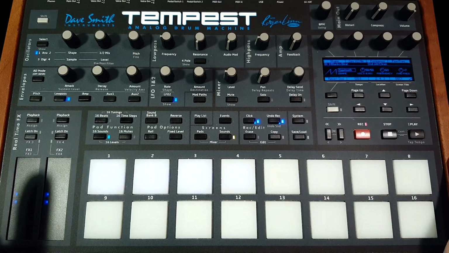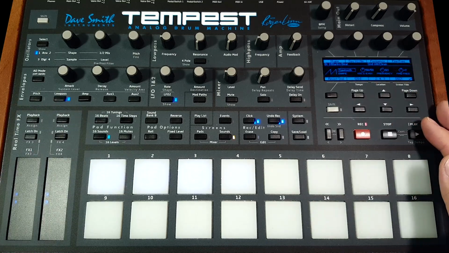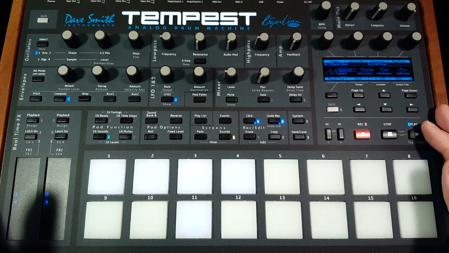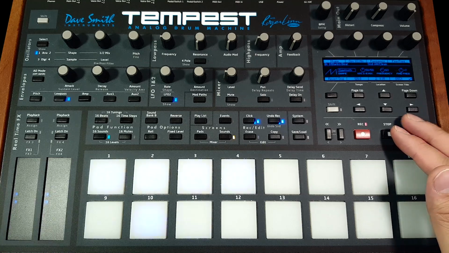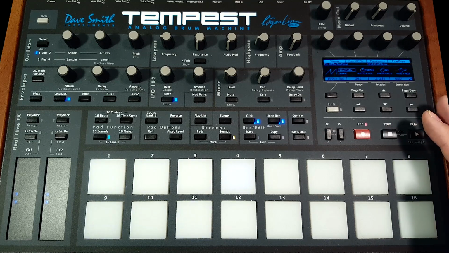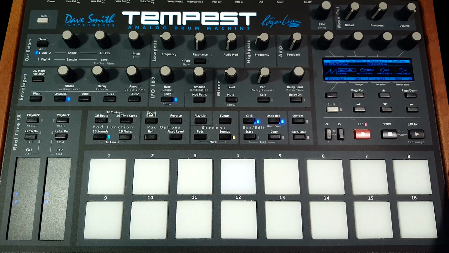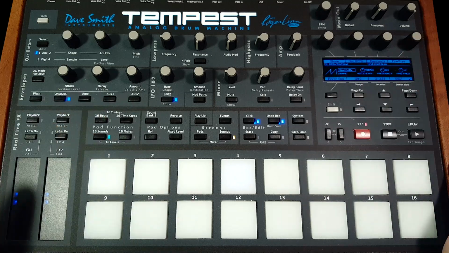So that's pretty cool, isn't it? We can listen to it with the reverb. Pretty awesome. So that's the second way you can play chords on the Tempest.